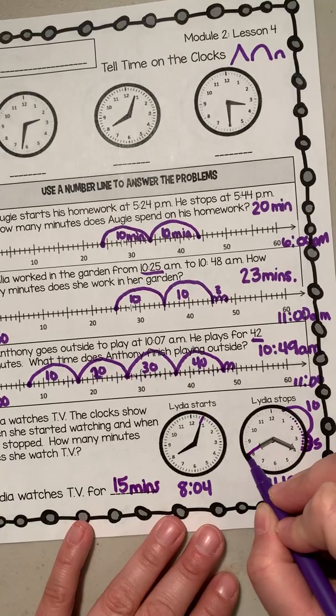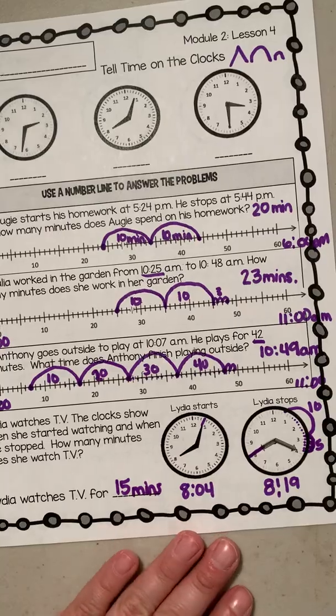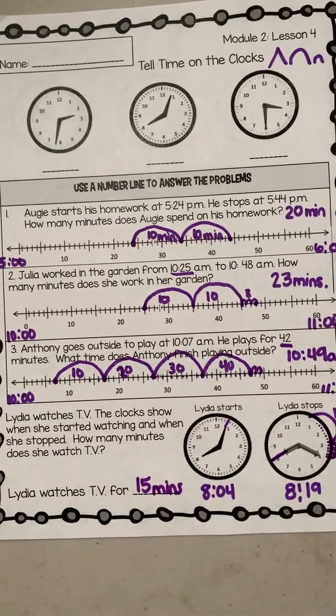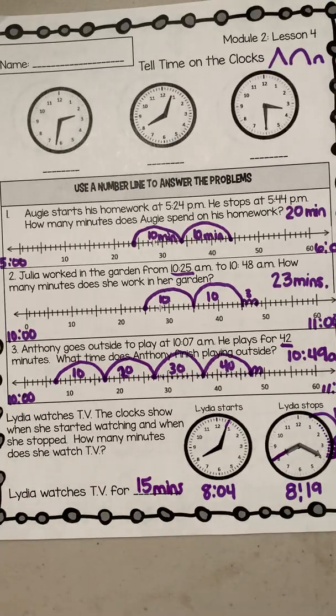The other thing to remember here is that even though this is kind of pointing towards the 9, it means it has not turned that corner yet. So we haven't finished out with that 8. So remember, it's still 8:19 on that one. Elapsed time can be kind of tricky. You got to take your time to map it out. So I hope you enjoyed Module 2, Lesson 4.